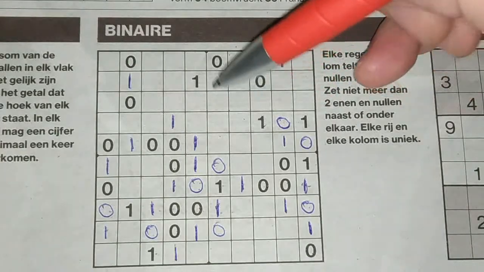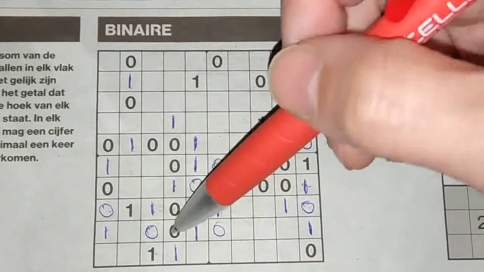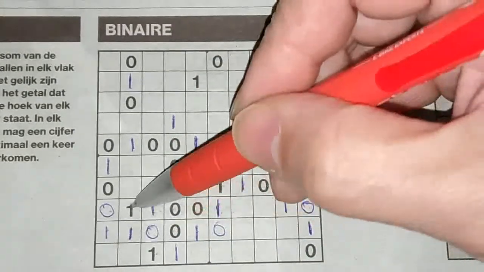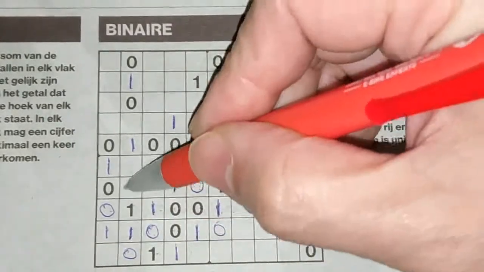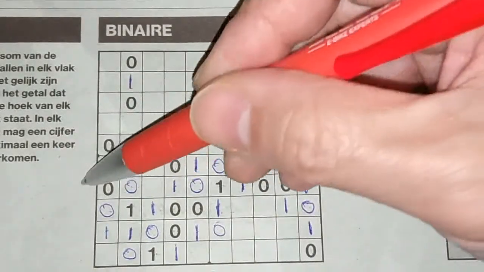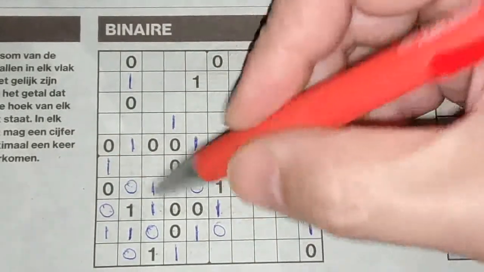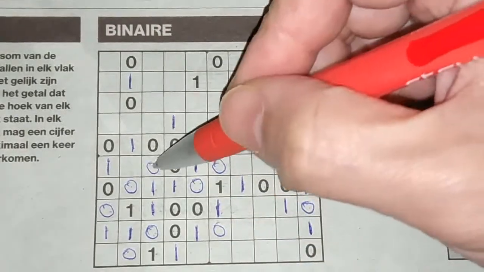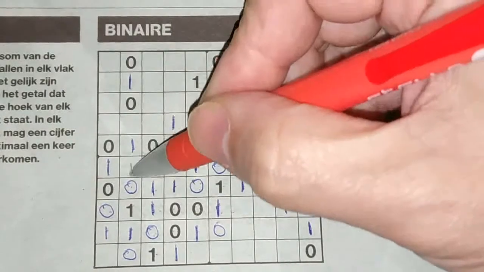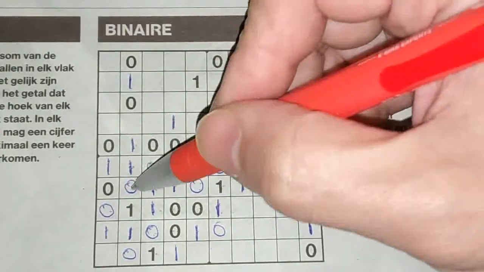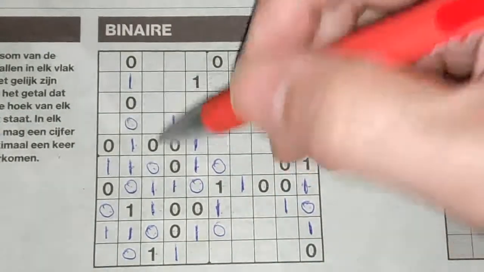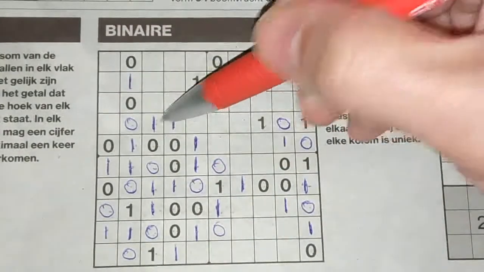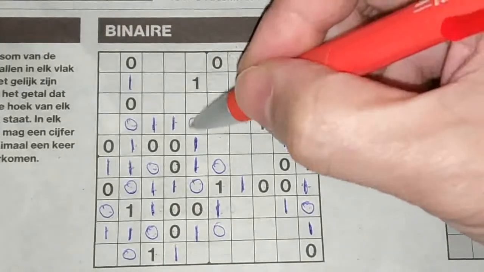We have here a double O, here one, there one. We have a double one here, an O, there an O. We have a double O here, one, there one. We have a double one here, an O, there an O.